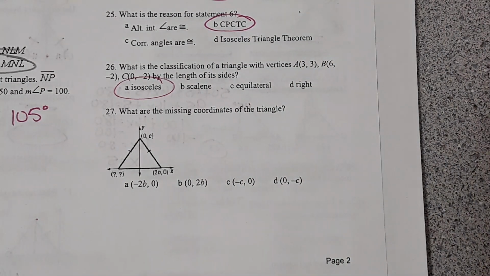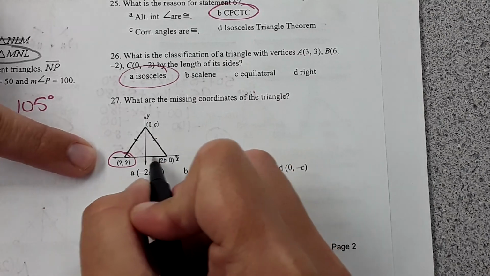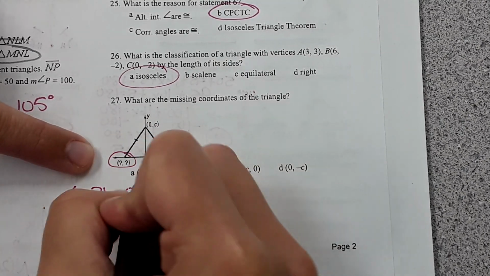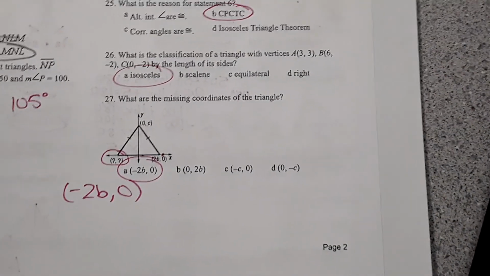Last one, 27. I like it back there. What are the missing coordinates of the triangle? So right here, if this is 2b units this way, then this would be at -2b, 0. Okay. And that's it.